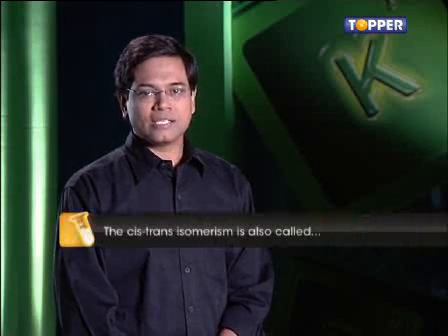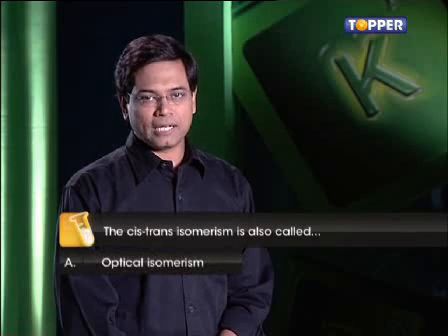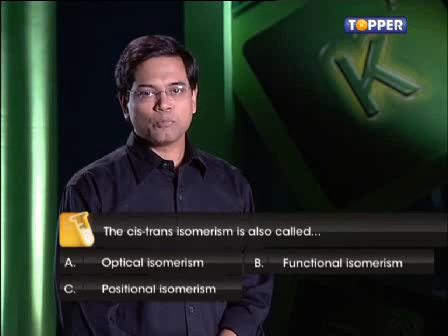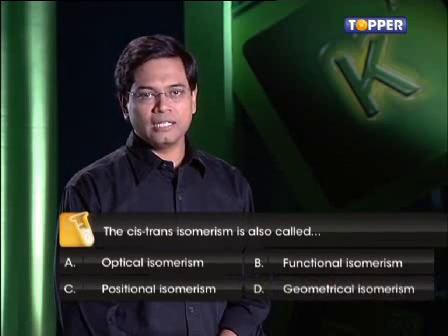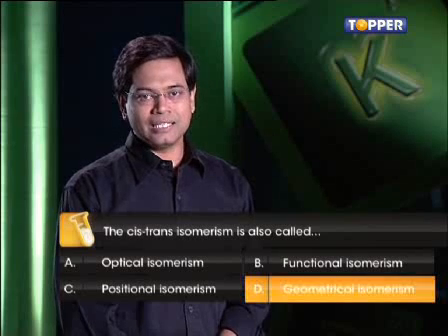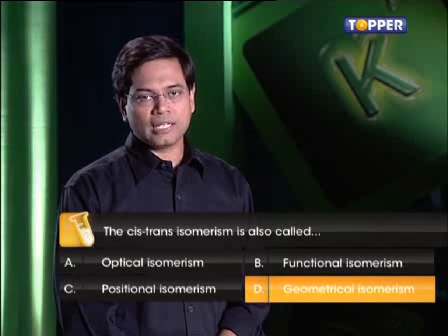Here is your first question. Cis-trans isomerism is also called A. Optical isomerism, B. Functional isomerism, C. Positional isomerism, D. Geometrical isomerism. The answer is D. Cis-trans isomerism is also called geometrical isomerism.